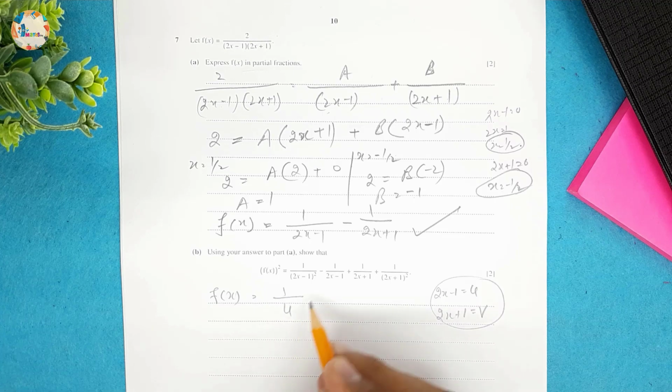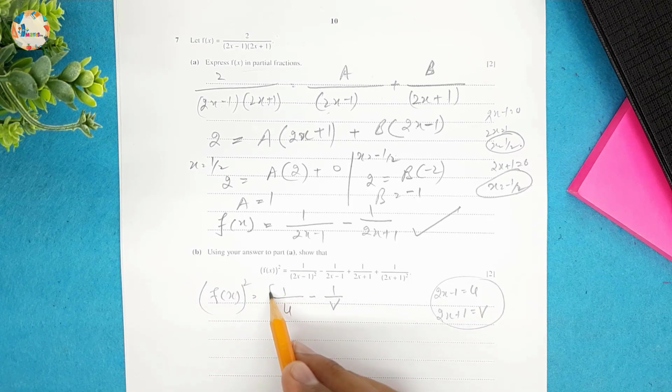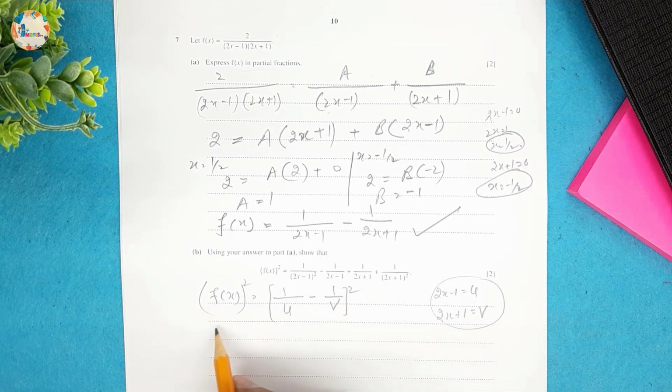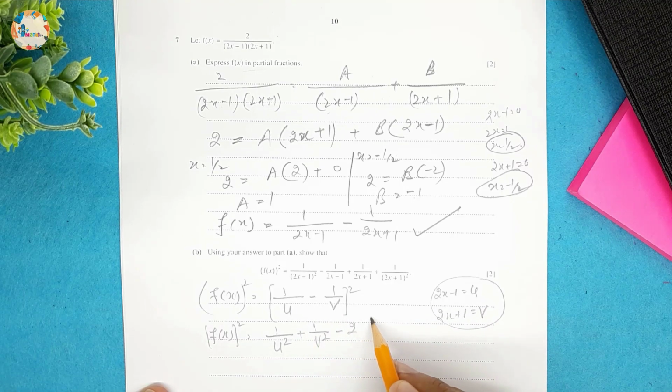This will be 1 over u minus 1 over v, and if we take square on both sides, this side square will be equal to this side square. Opening the square, f of x squared will be equal to 1 over u squared plus 1 over v squared minus 2 into 1 over uv. We can write it like this, and this will be basically 1 over u squared plus 1 over v squared into this one.